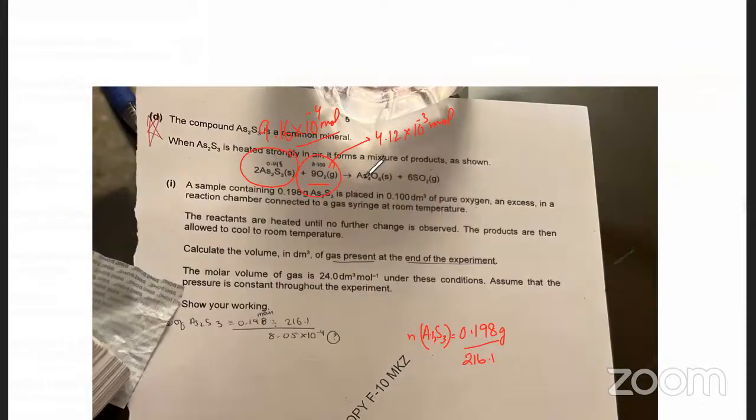Now remember, he's only interested in the volume of gas present at the end of the experiment. So what is the amount of SO2 that is produced using the same ratio? It's 9.16 times 10 to the power minus 4 divided by 2 into 6. What do you get for this? How much SO2 is produced? Like how many moles? 2.75 times 10 to the power minus 3 moles, right? So that's the amount that is getting produced.